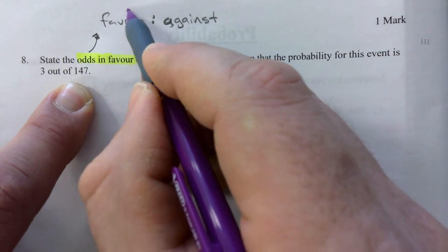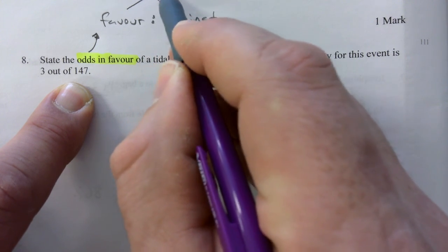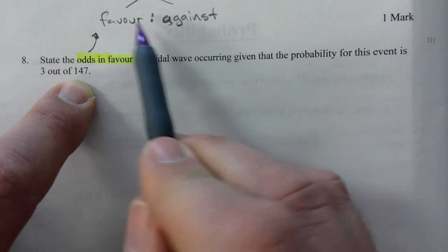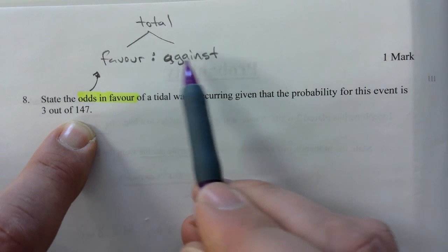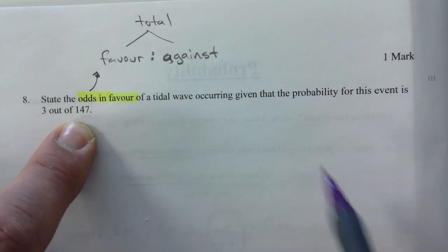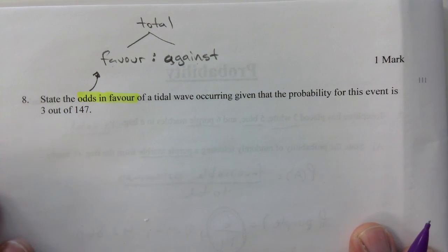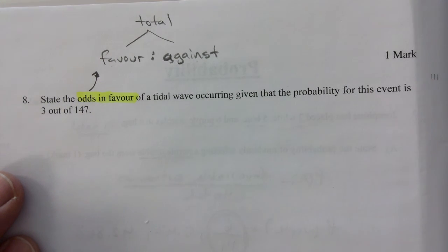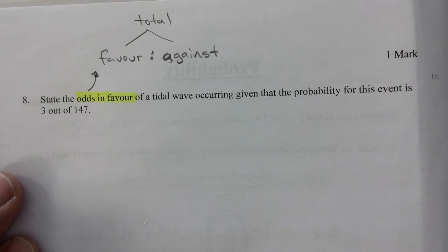Okay? And both of these together always add up to the total. So you can't have the total amount on one of these sides. That's the biggest, most common mistake students make. They will put the 147 on either the left or the right, and that'll be wrong. Okay?